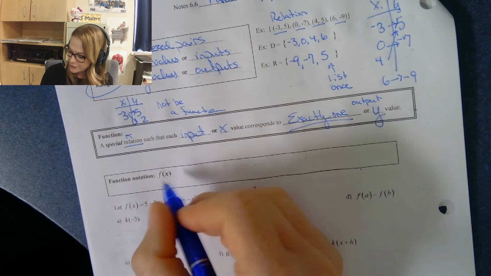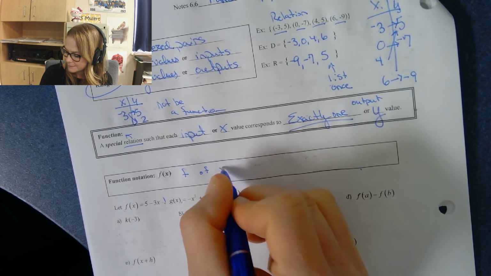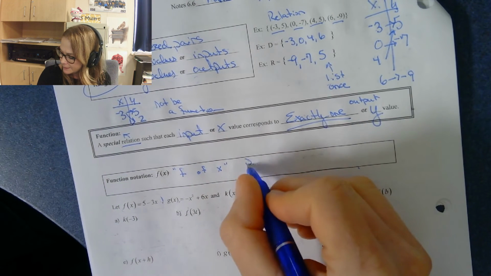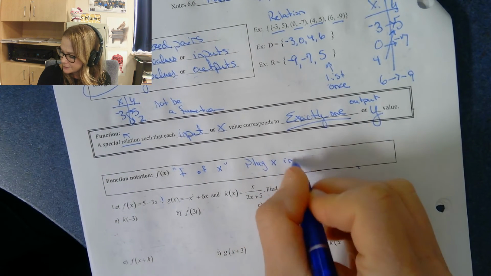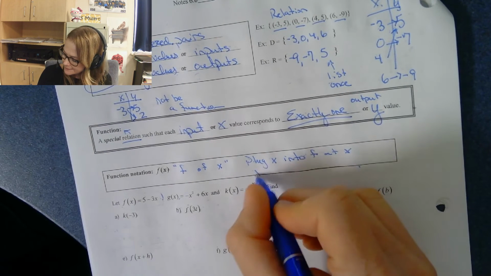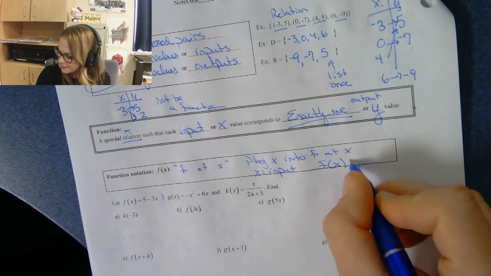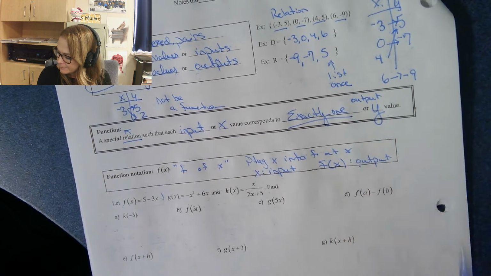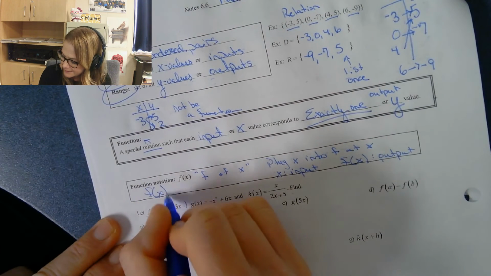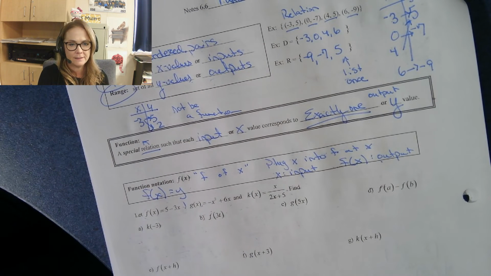Okay, so function notation is f parentheses x. This reads f of x. And it just means plug x into f at x. So x is the input and f of x is the output. So that means I can say that f of x is the same thing as y. And that will greatly simplify things sometimes when you're confused as to what to do on a problem. If you just think of f of x as nothing other than y, then that can help you.